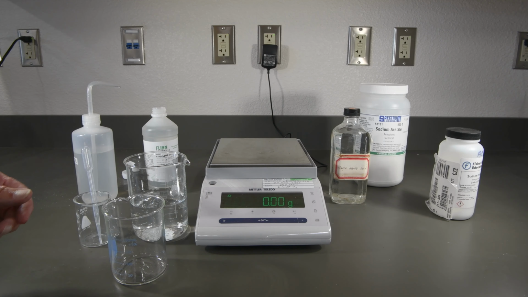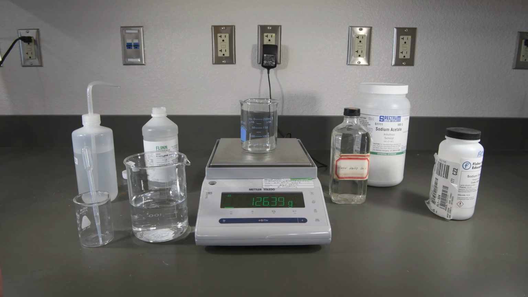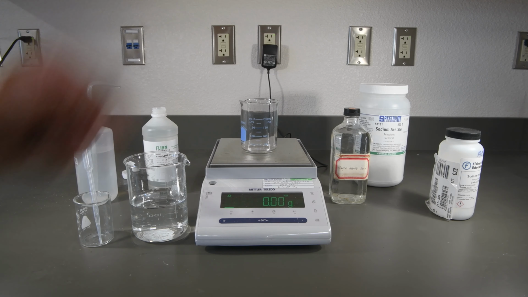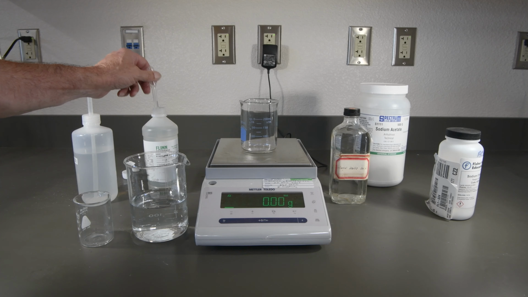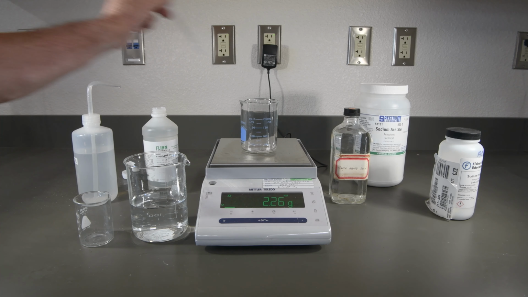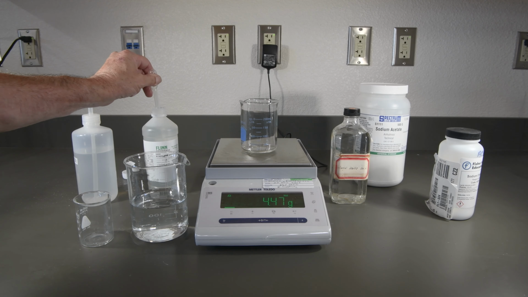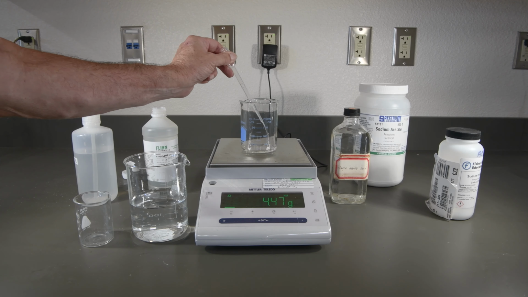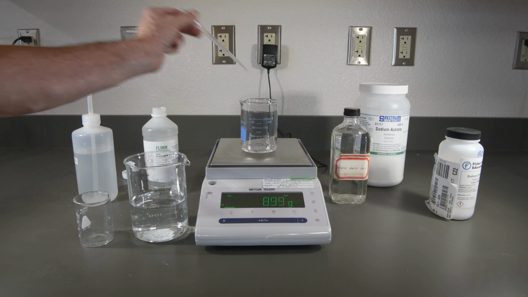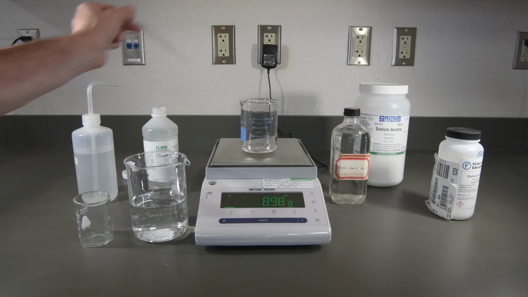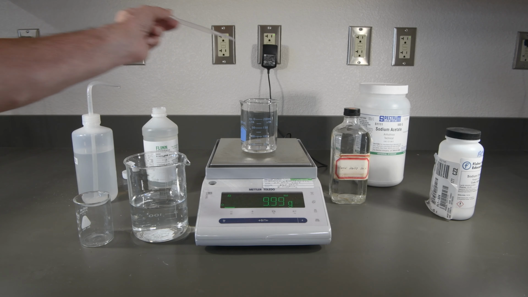Now let's do our 10% solution. So there's the mass of our beaker. Tare that back to 0, and this time we want 10 grams. Well, that shouldn't take too long. And we're just about there. Perfect.